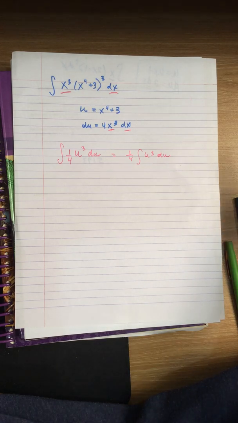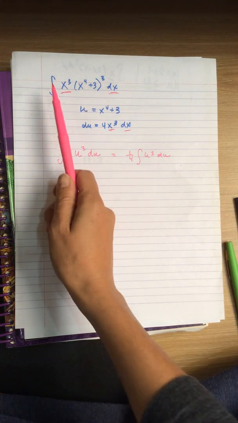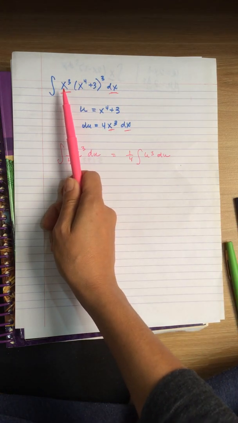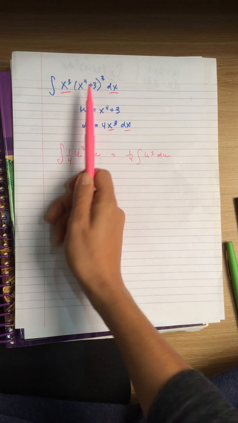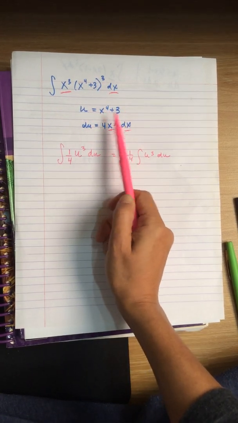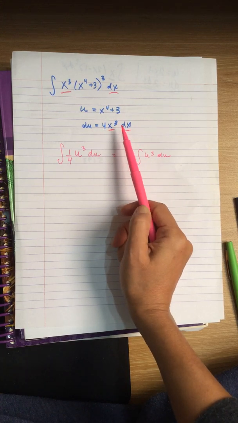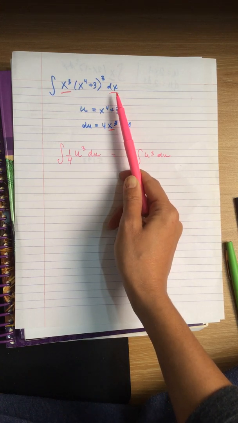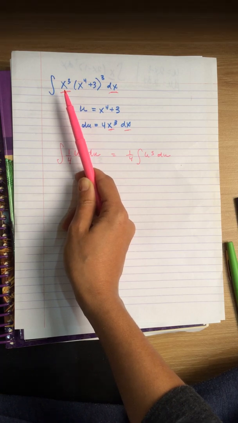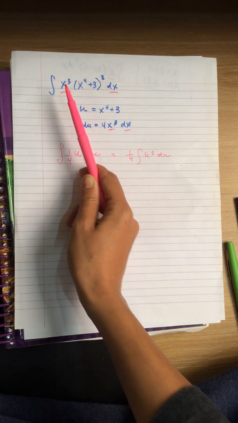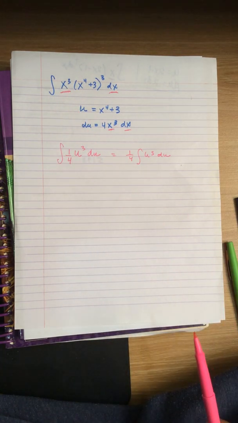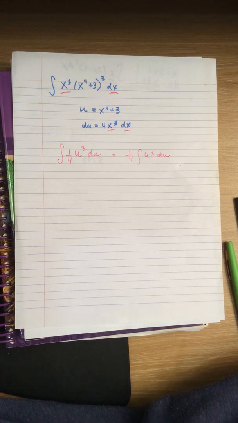And let's say I had decided to make u x cubed. Making the substitution here, I would start to notice that would mean du is 3x squared, which isn't helping me here. But I started to notice if I make u x to the fourth plus 3, it's really helping me here because it includes this dx term and it includes this x cubed term. And all I have to do is this little multiplying by 1/4 to make it work nice and easy, right?